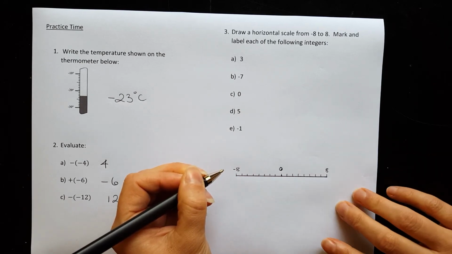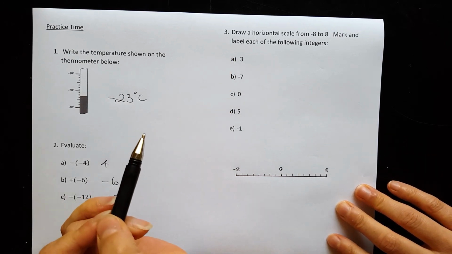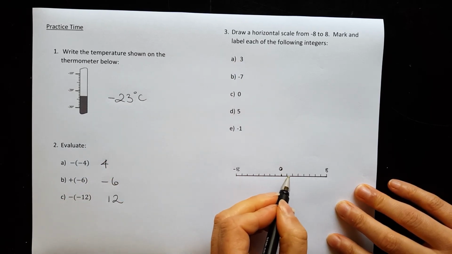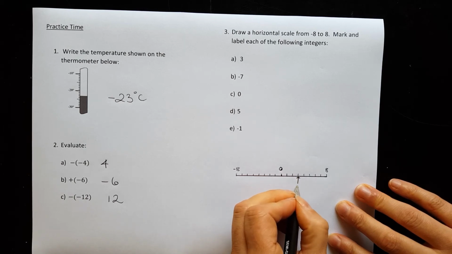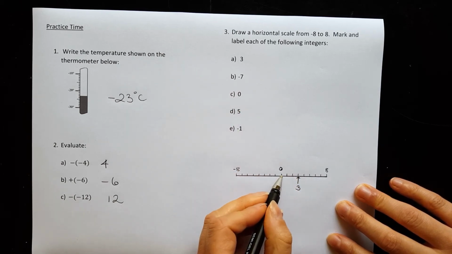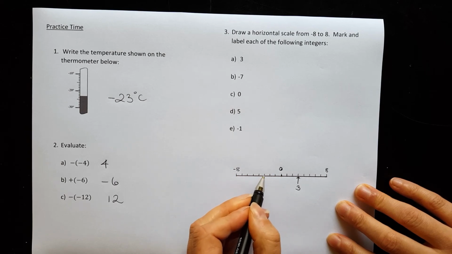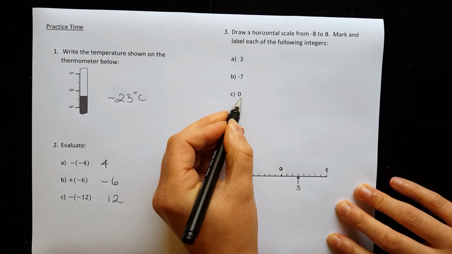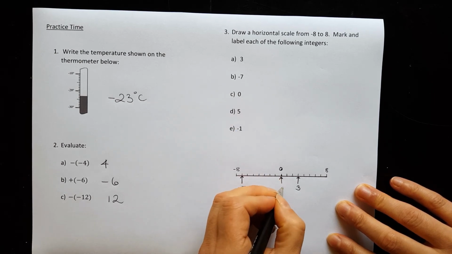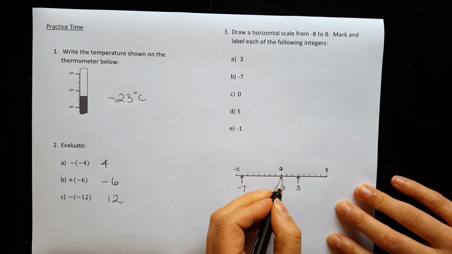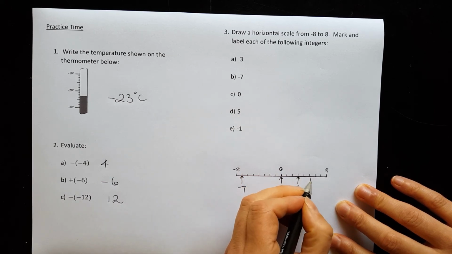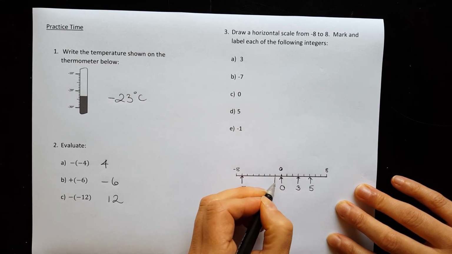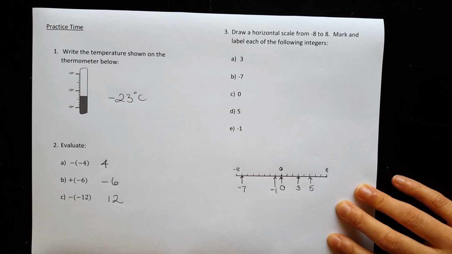Now that I have my scale set up, let's label these numbers on there. So 3, from 0, +3 is 1, 2, 3, right there. -7, so it's going in the negative direction, 1, 2, 3, 4, 5, 6, 7. 0 is, of course, here, right in the middle. 5, 1, 2, 3, 4, 5. And -1, so it's just 1 to the left of the 0.